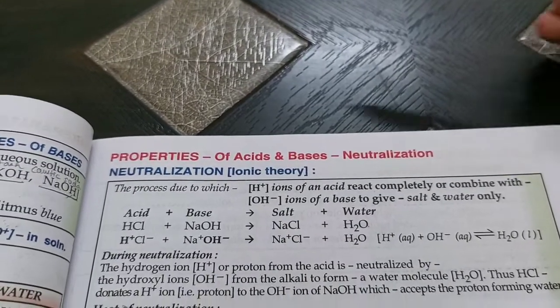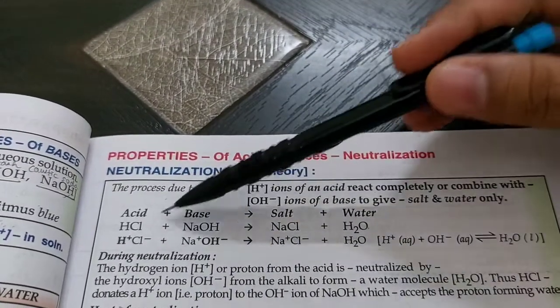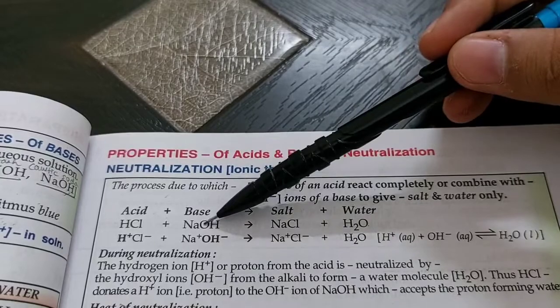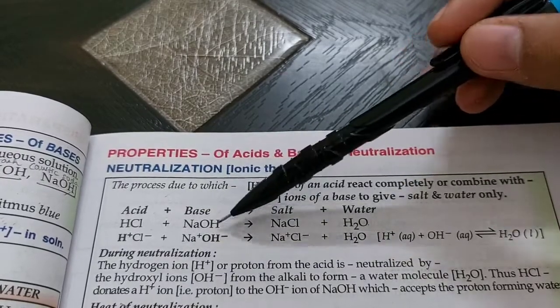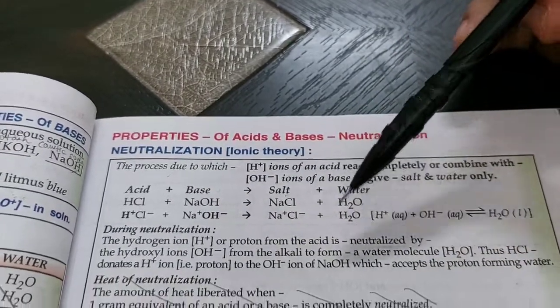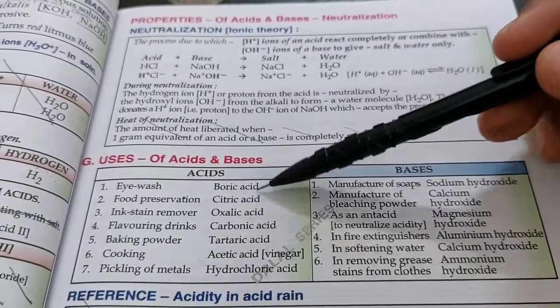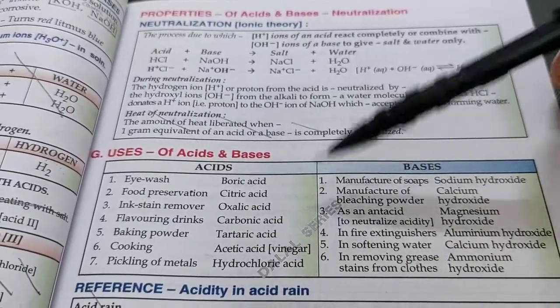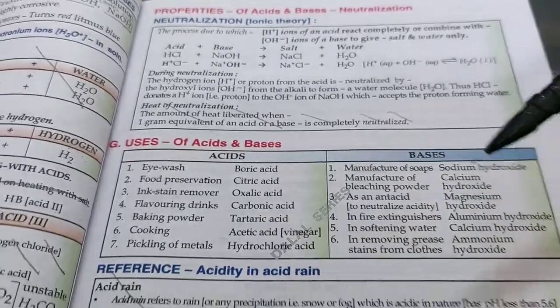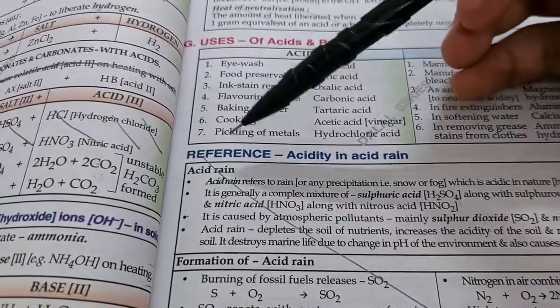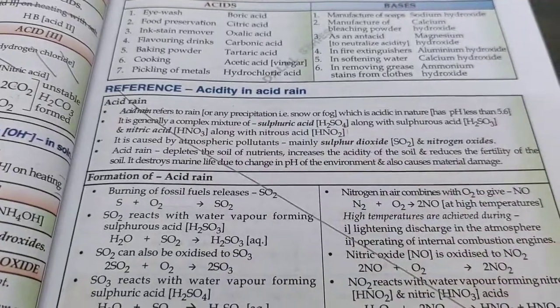Now we know that neutralization is simply an acid and base exchanging their ions. It's a double decomposition or double displacement reaction, giving salt and water only. Heat of neutralization, cancelled. Uses are not important, but good to learn the uses of all the acids and the bases. Acidity in acid rain. Reference means out of syllabus, just cancel it.